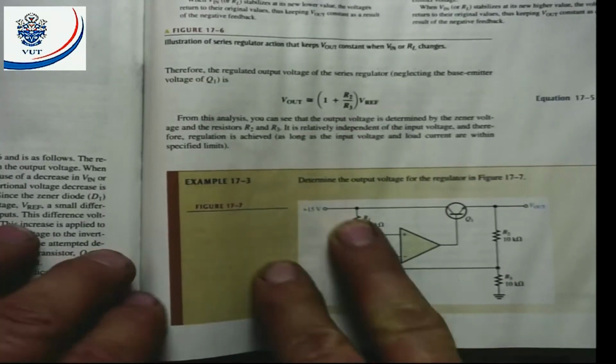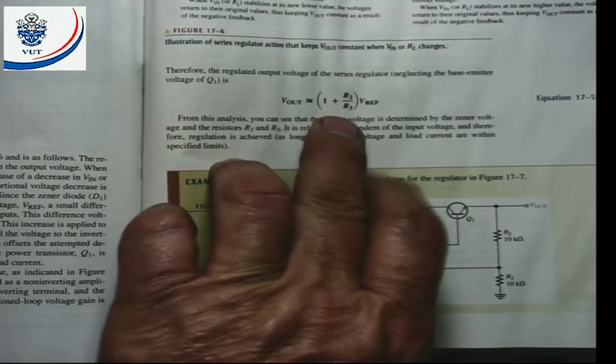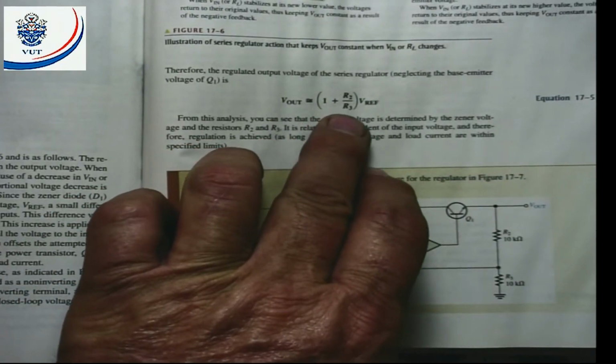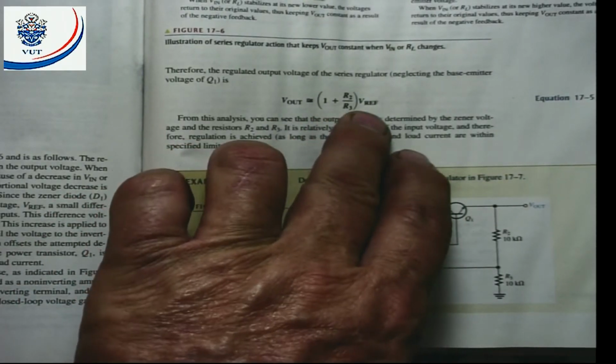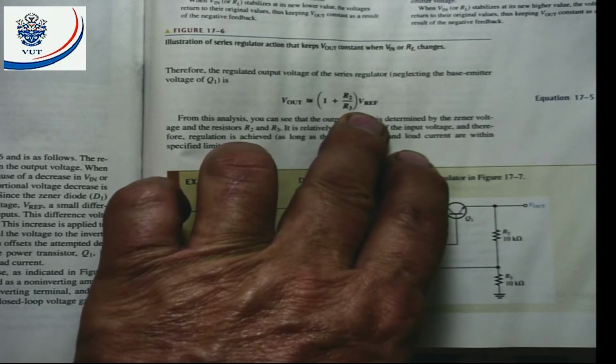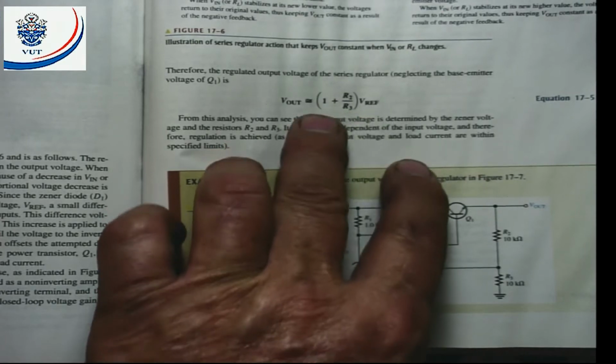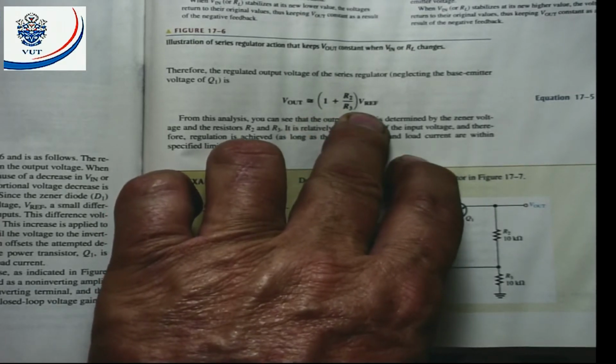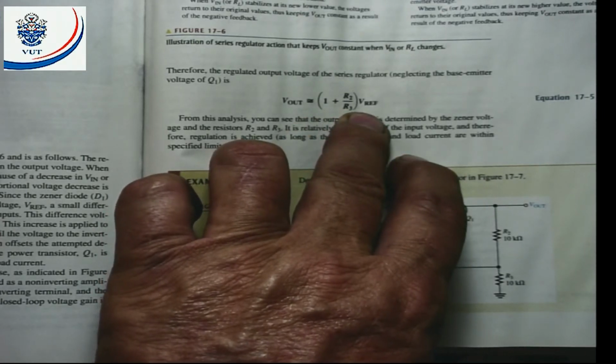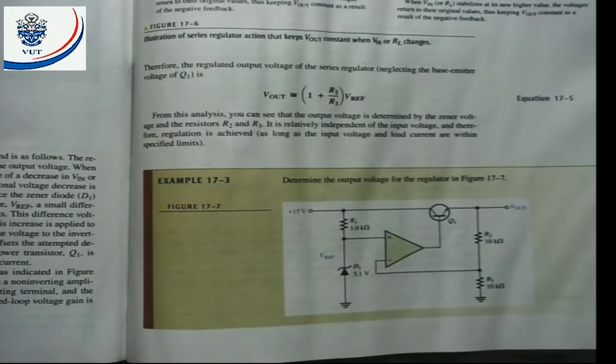And if you have a look at what we did there, they say V out is equal to 1 plus R2 over R3 times my reference. Let's go and have a look. R2 and R3 got the same value. That means 2 times, what is my reference? 5 volts. 2 times 5 will give me what? 10. That means we got the correct answer.